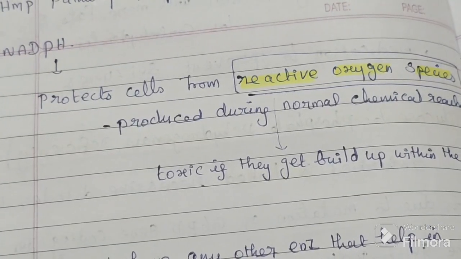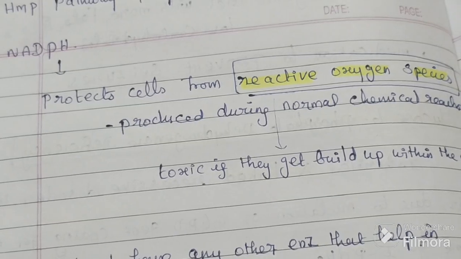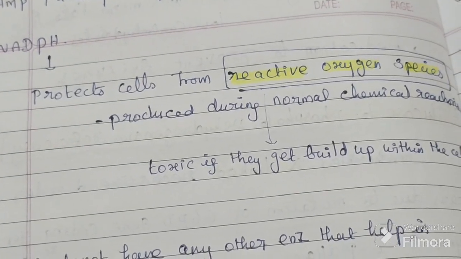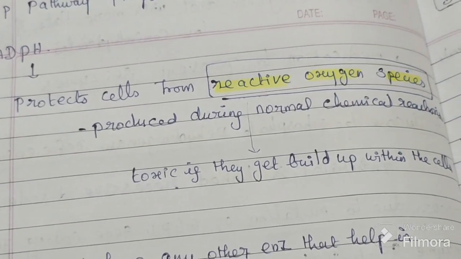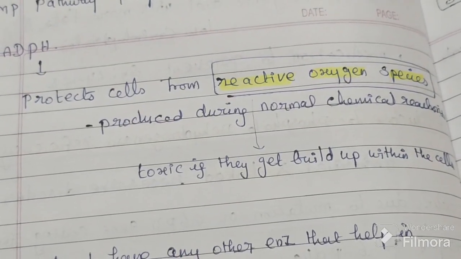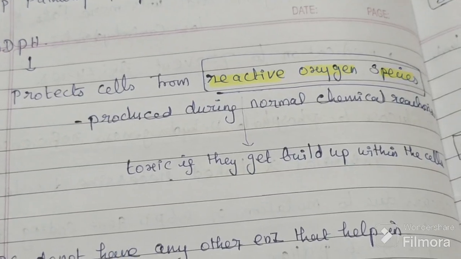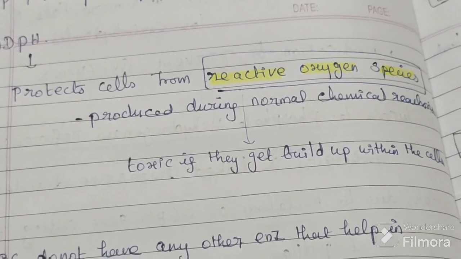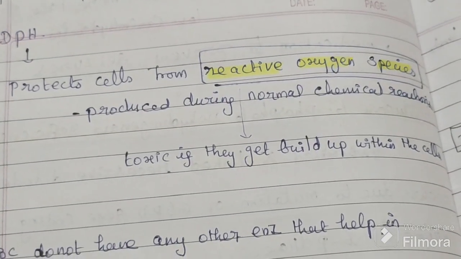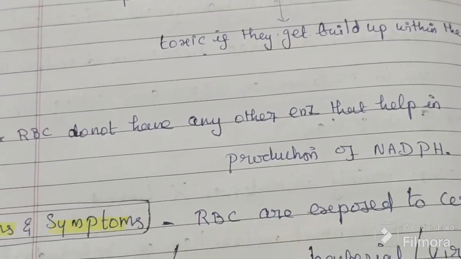So NADPH produced by glucose 6-phosphate dehydrogenase is essential for red blood cells to protect them from damage by reactive oxygen species. The red blood cells do not have any other enzyme that helps in production of NADPH.